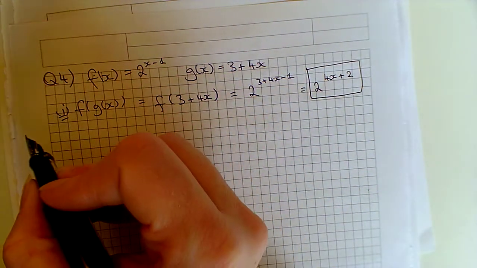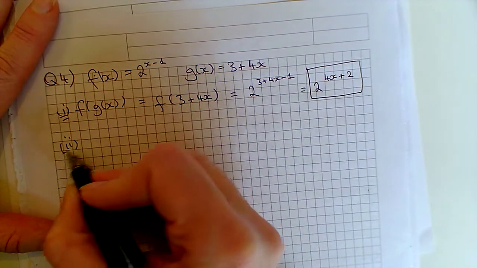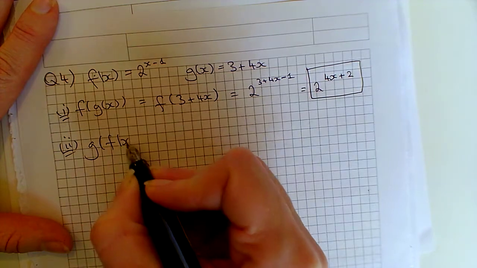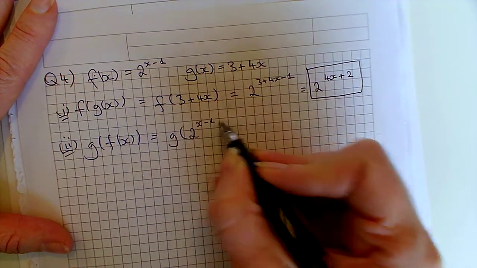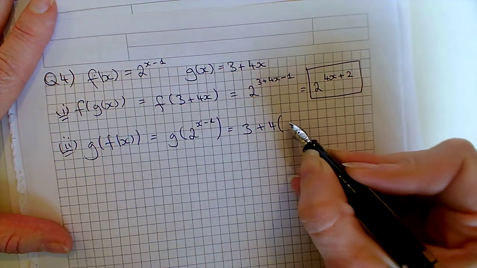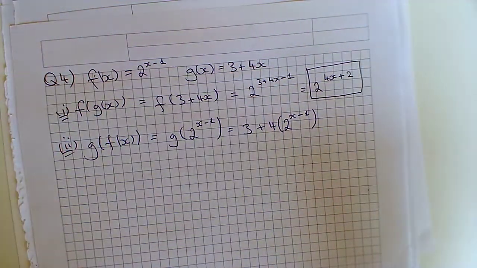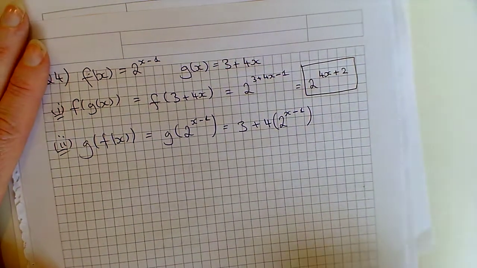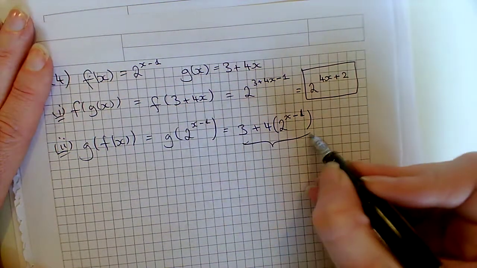Okay, so all we're doing is replacing the x value with whatever's in brackets. Now the second one might be a little bit more difficult. They want us to find g of f of x. So that means that I'm finding g of 2 to the power of x minus 1. I'm replacing x in the g function with 2 to the power of x minus 1. Okay, if you get this far and leave your answer like this, you will get high partial credit.